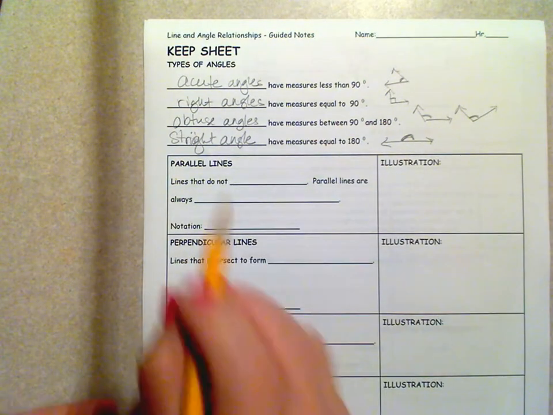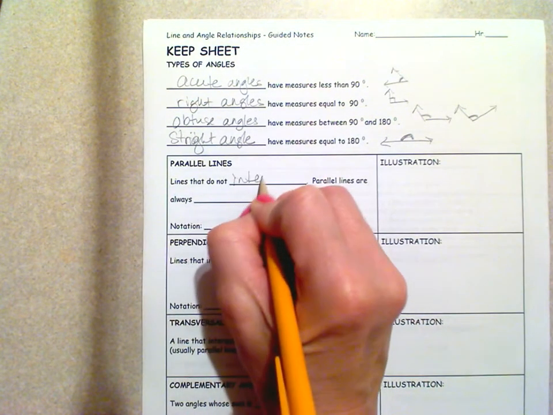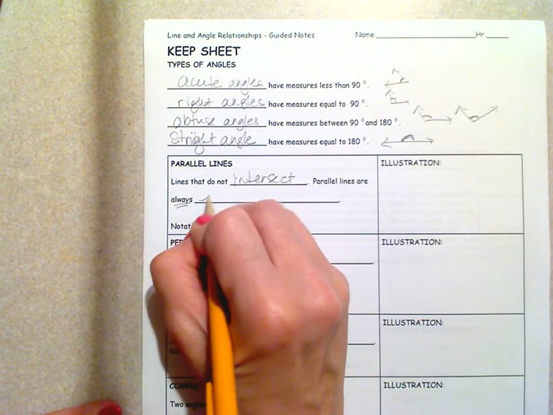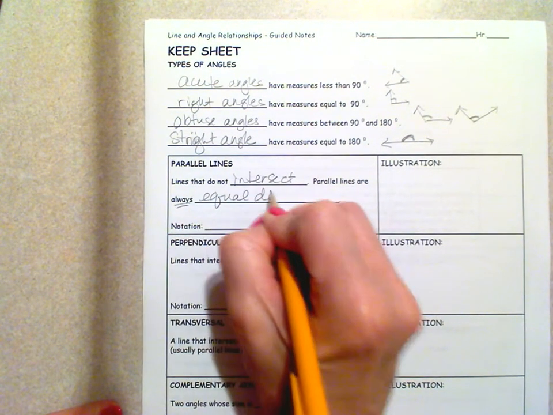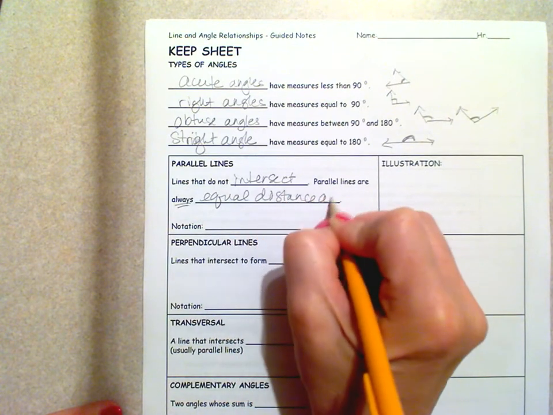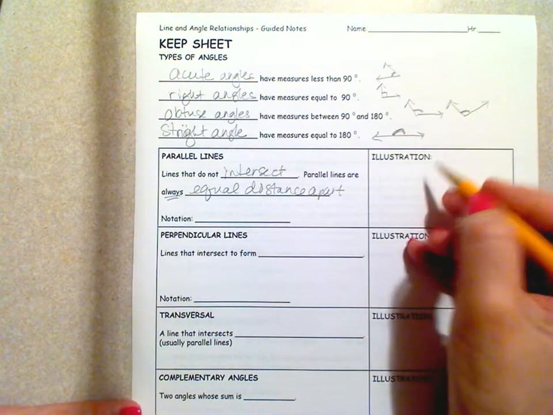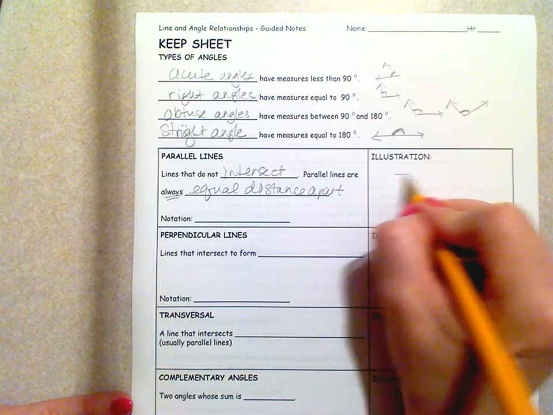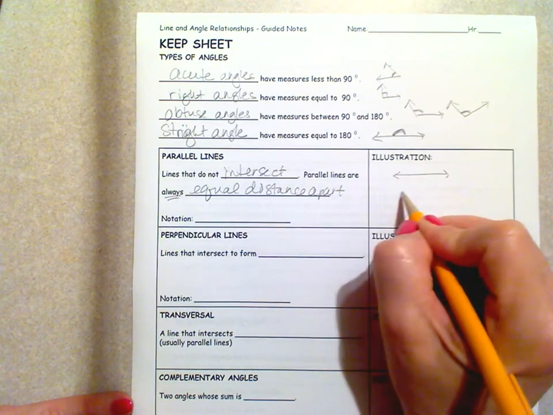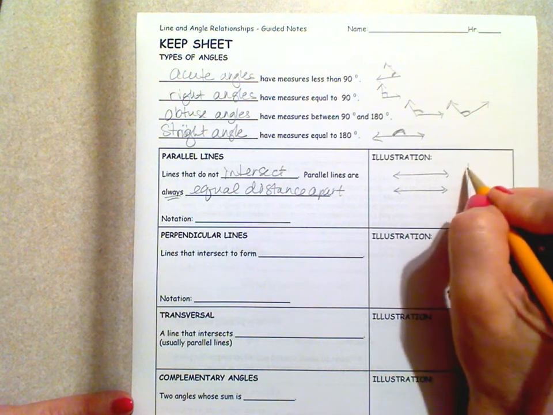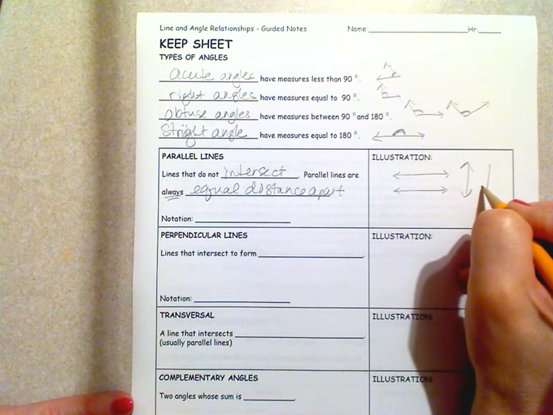Okay. All right, parallel lines. Parallel lines, you know that lines that do not intersect. And parallel lines are always equal distance apart. And I'm going to show you some illustrations because a lot of times, and you guys know in math, there's a lot of codes or symbols that represent what's happening in the problem that people don't want to write out. So parallel lines, they can go like this, they can go like that, they can go diagonal.